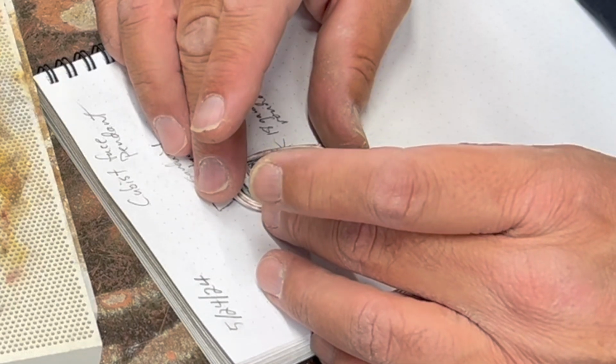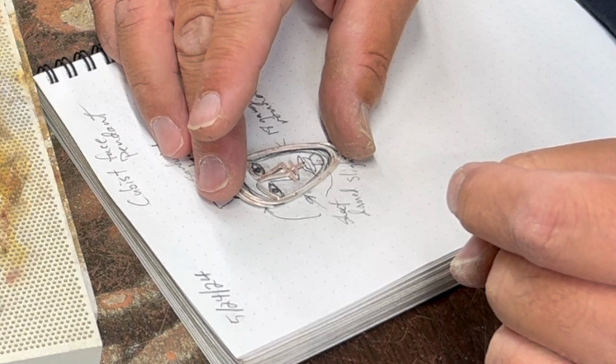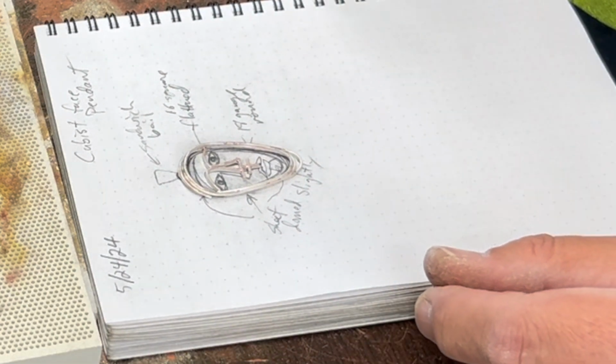Okay. I think it's time to do the eyes. And let's see. Let me think about this.